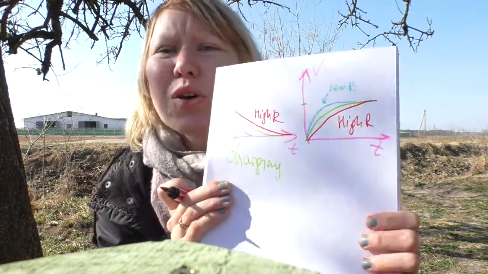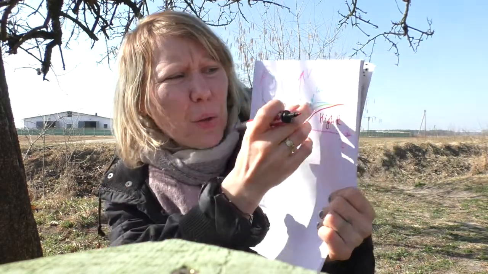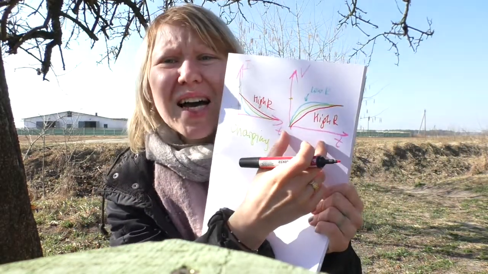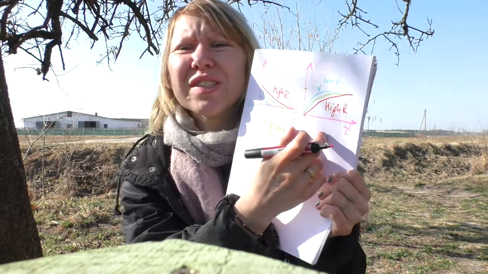So what does it give to us? It gives us that we can change the time delay of charging a capacitor by changing the resistance.